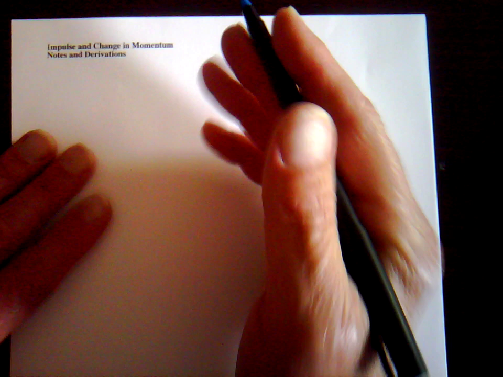So let's start with the derivation. Again, we don't do a whole lot of derivations in honors physics, but I think this is worth the process of going through.